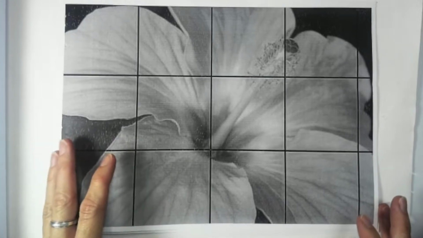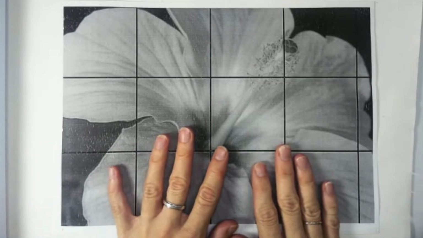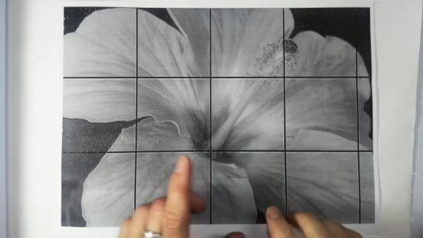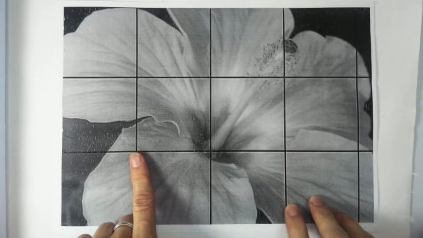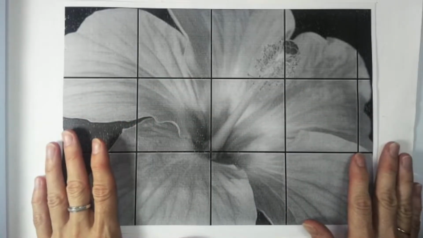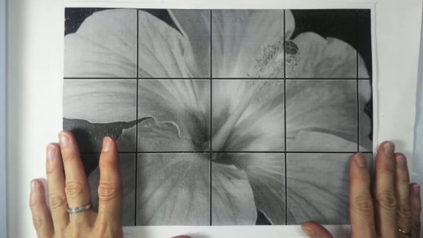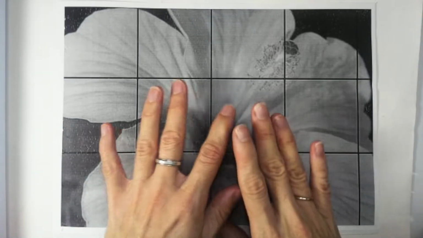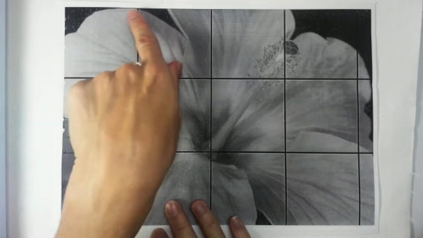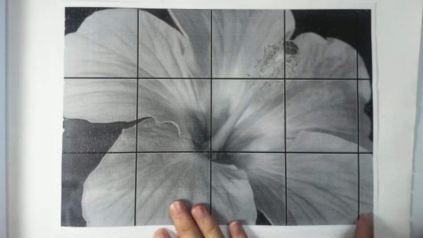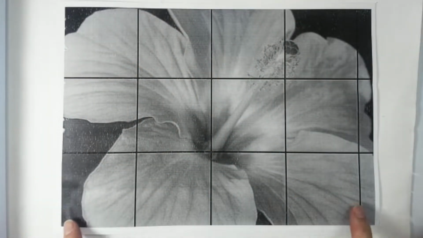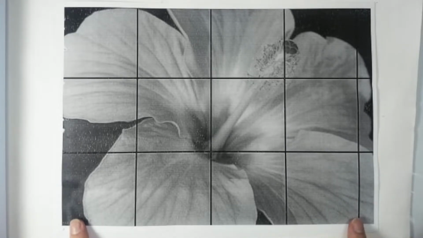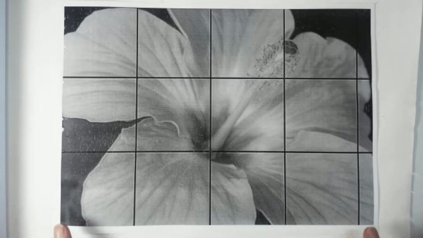Today we are going to talk about abstract art and then how to draw using a grid. So we talked about how we can make something abstract by zooming in. We can see that our flower is going off all four edges, so we can't see the whole flower, so that's one way to make something abstract.